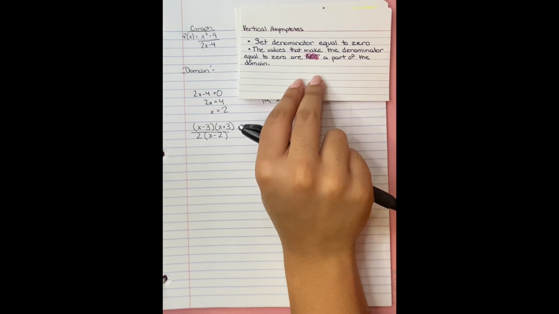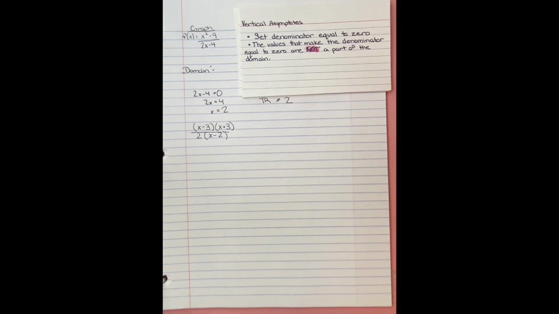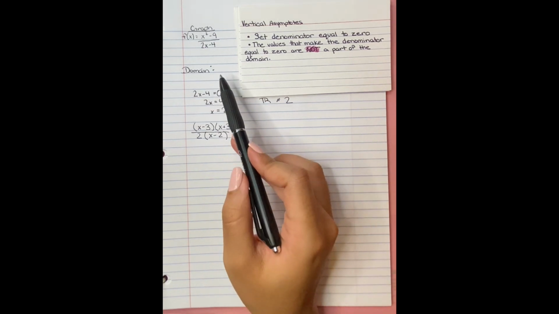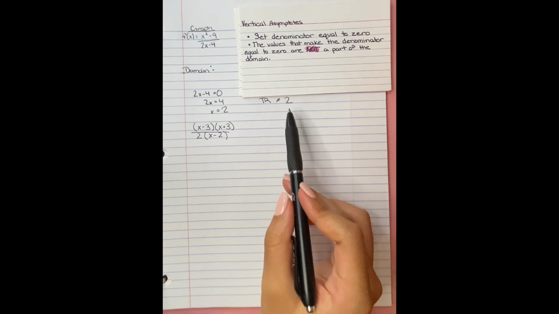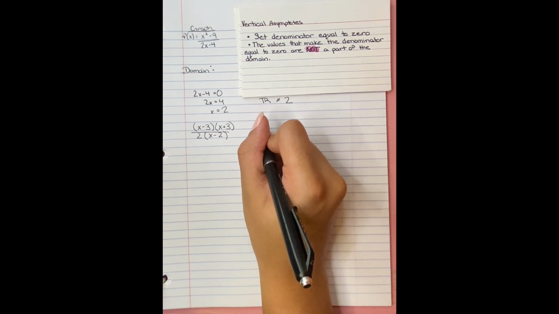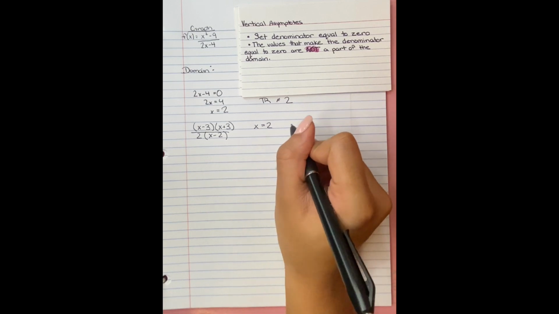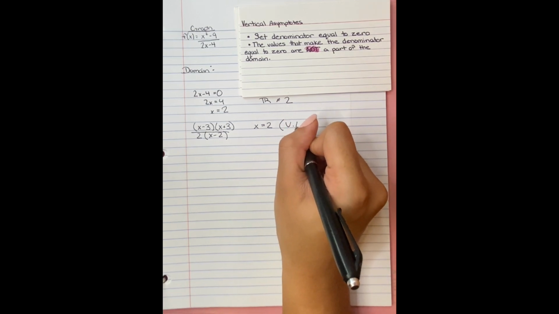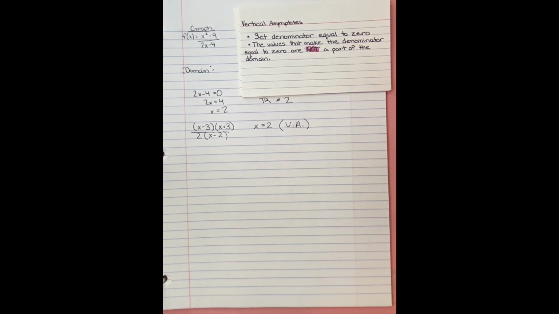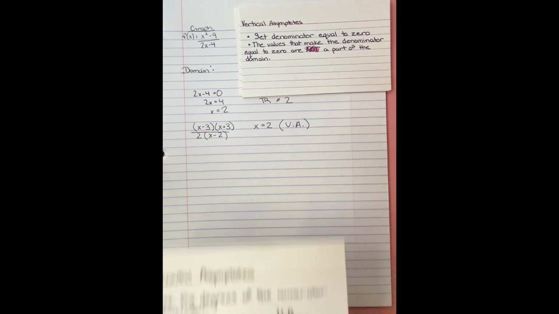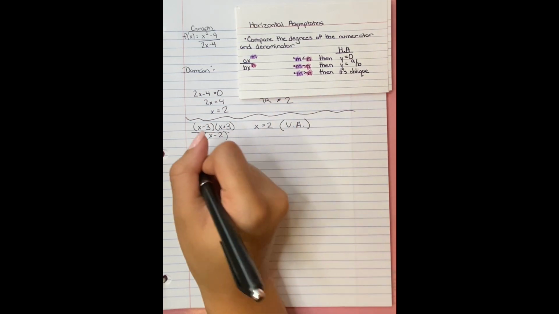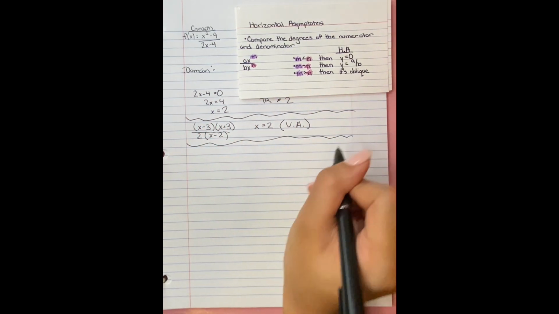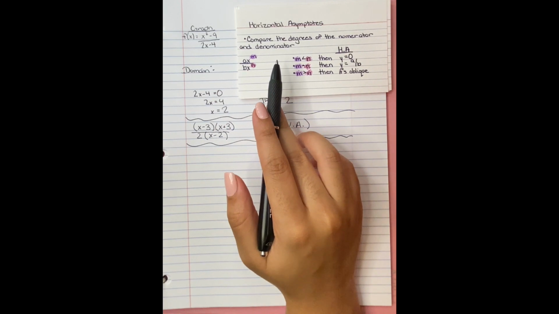So what we will have is a vertical asymptote. To find our vertical asymptote, we're just setting the denominator equal to 0, which we've already done. So that means our vertical asymptote is going to be at x equals 2. Next, we're going to want to solve for any horizontal asymptotes. I'll just put a line here so we won't get that confused. So next, we're going to want to look for any horizontal asymptotes.